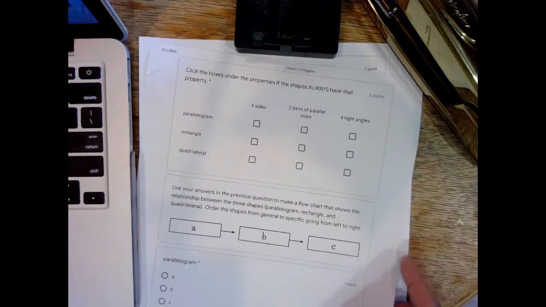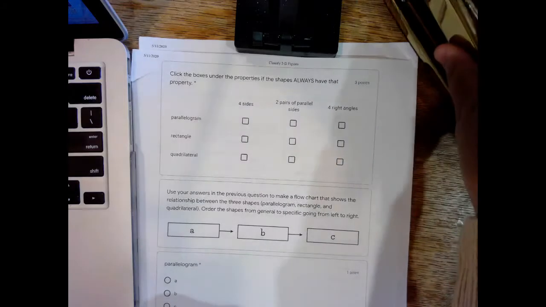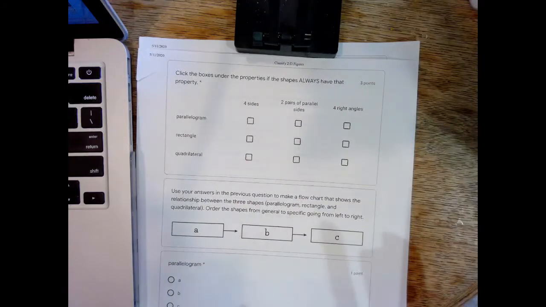Okay, whoops, it tore my paper. I used my stapler to hold it down and it tore. Okay.